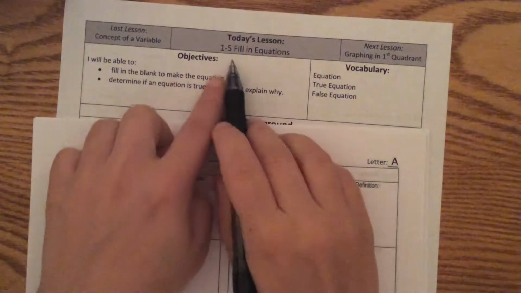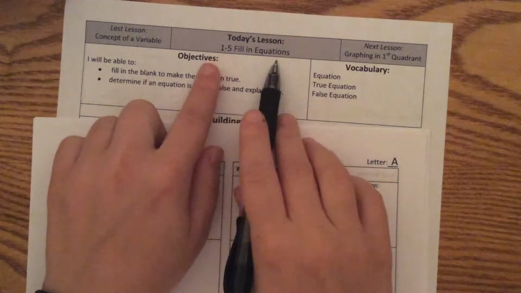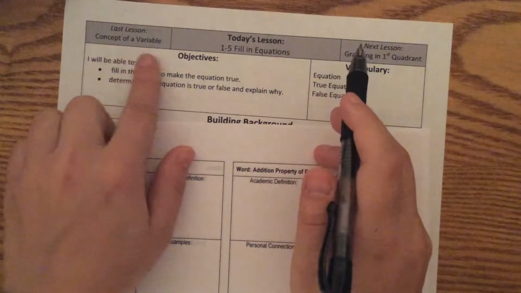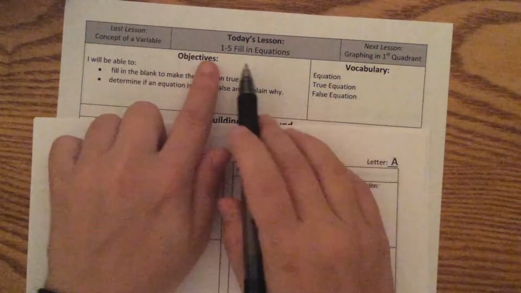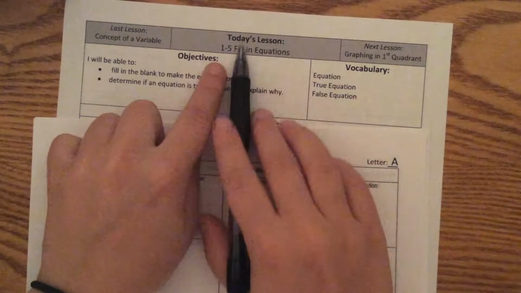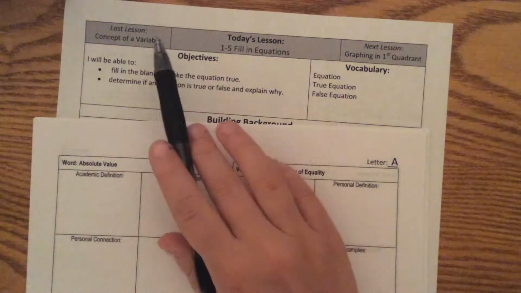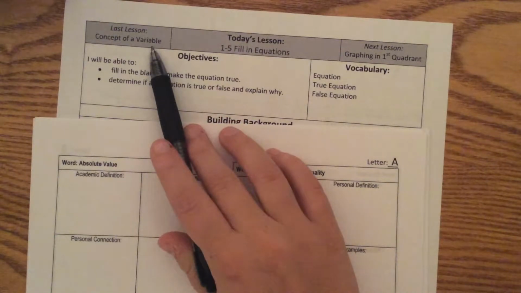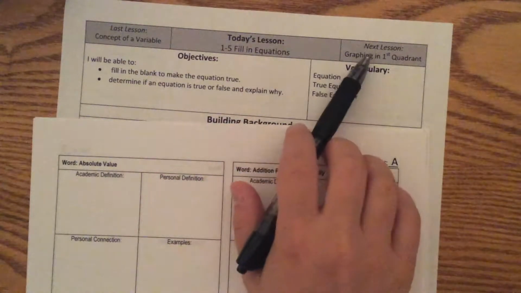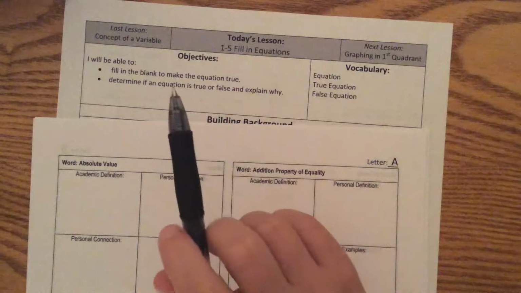Alright, so we're on 1-5, fill in equations. Last lesson we just did was the concept of a variable. So in chapter 2, when we do this lesson, because each chapter has a little bit of this lesson, we're going to start using variables. So that's why we did variables, but today we won't. Okay? And then our next lesson is graphing in the first quadrant.